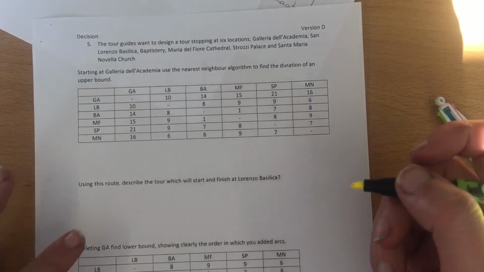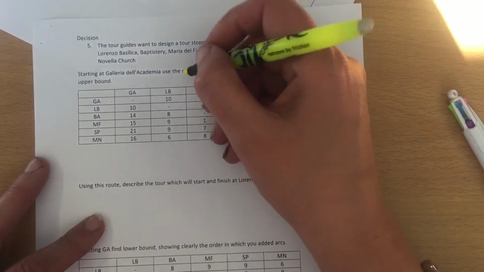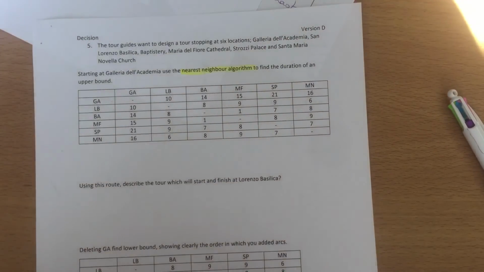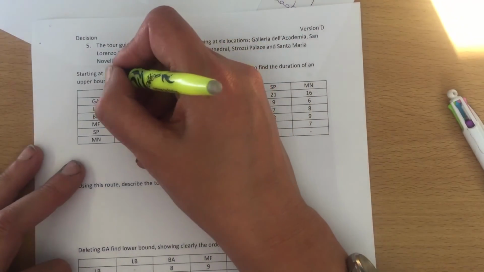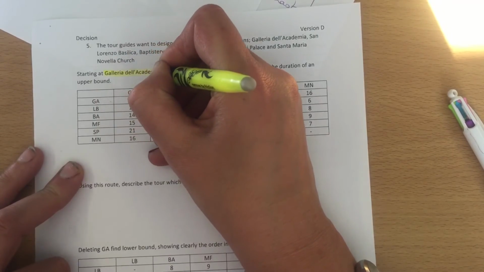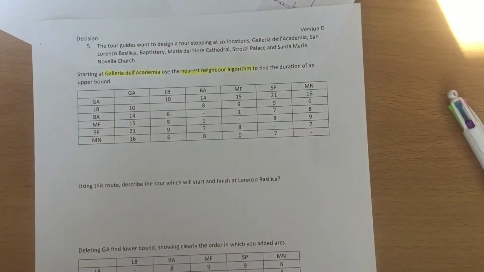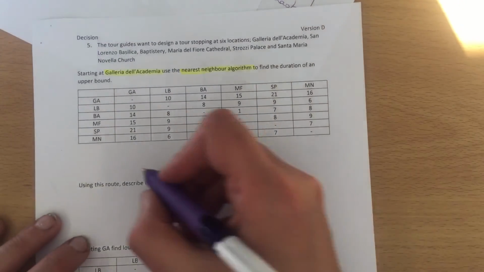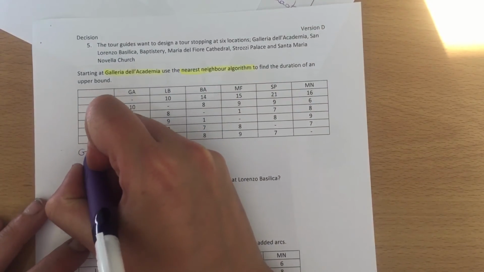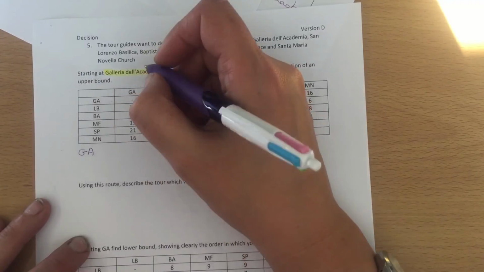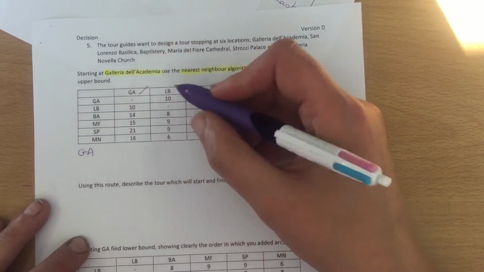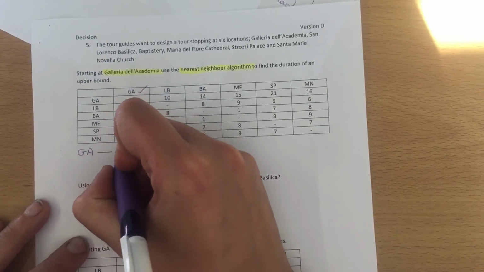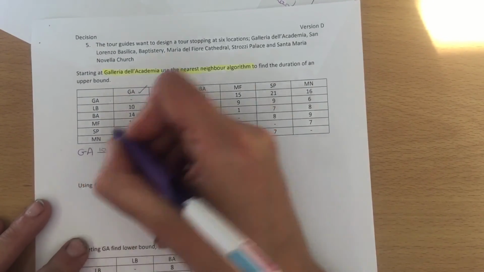Okay, so question 5. We are starting off with the nearest neighbour algorithm. Nearest neighbour just means that you go to the closest thing. So we always go to the closest thing unless we've been there. So if we have to start at GA, then the closest thing to GA is the 10 at LB.